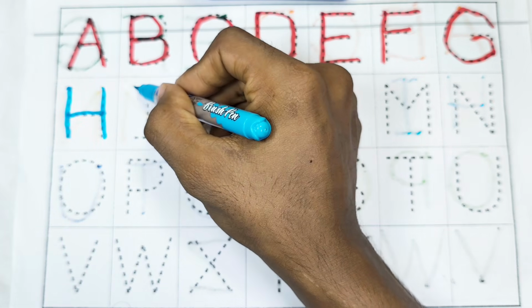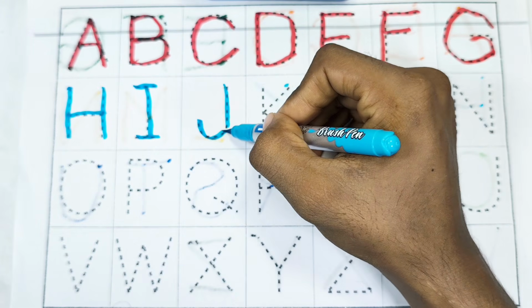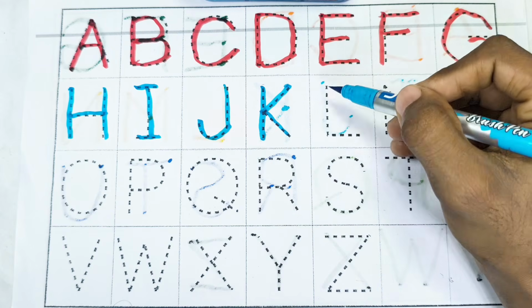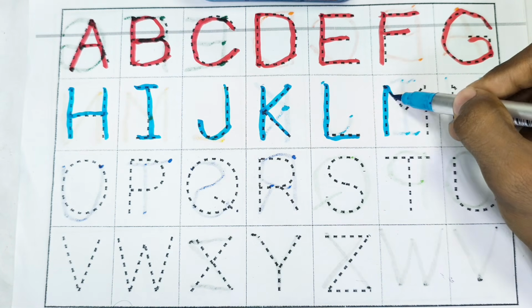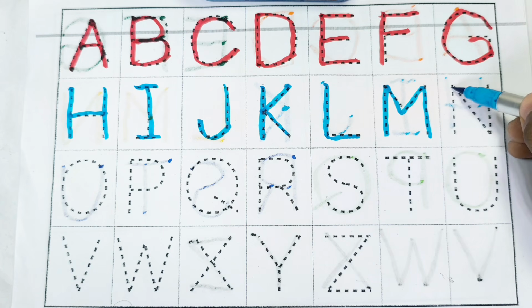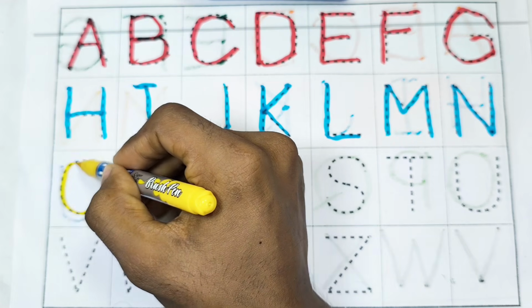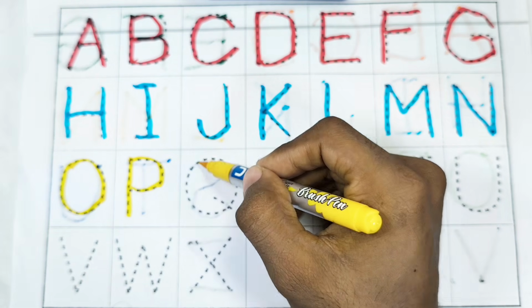H for helicopter. I for ice cream. J for joker. K for king. L for lion. M for moon. N for nose. So kids, now you draw O. O for orange. P for parrot.